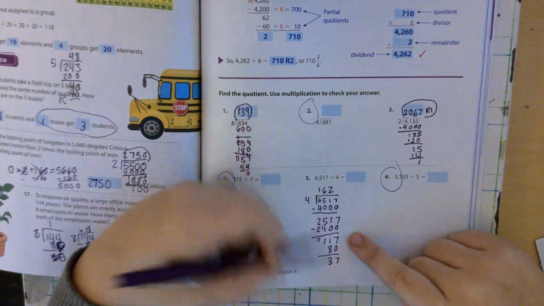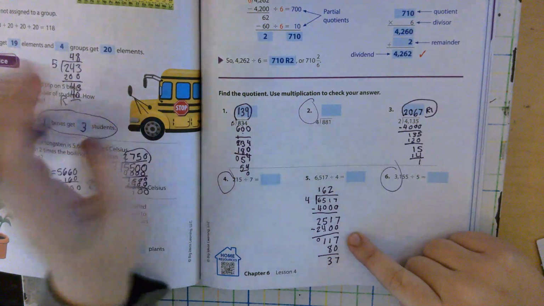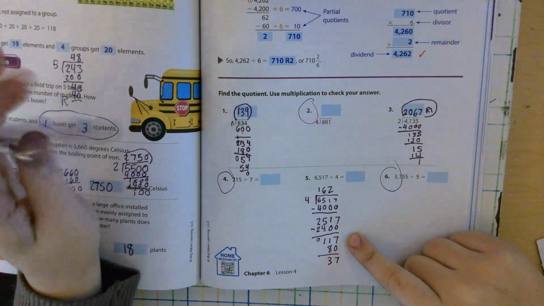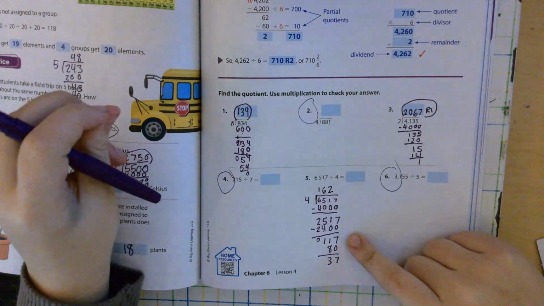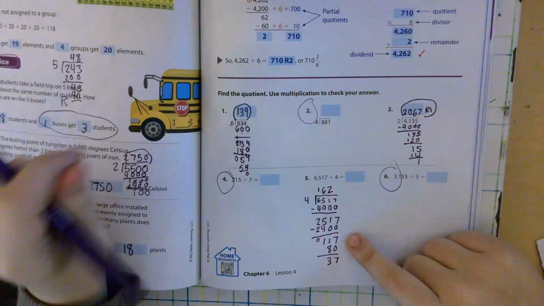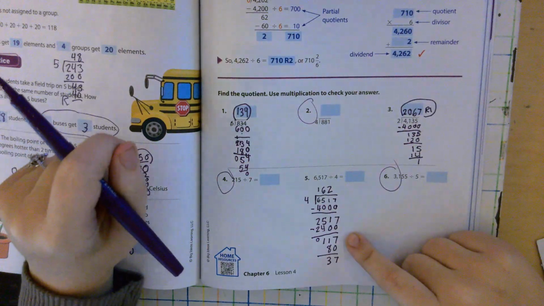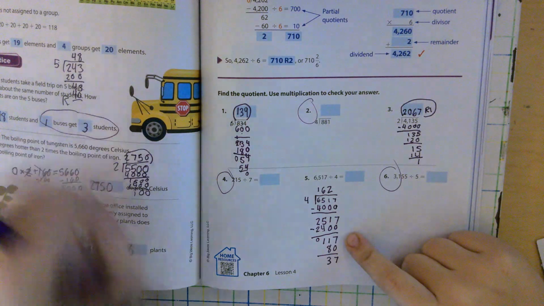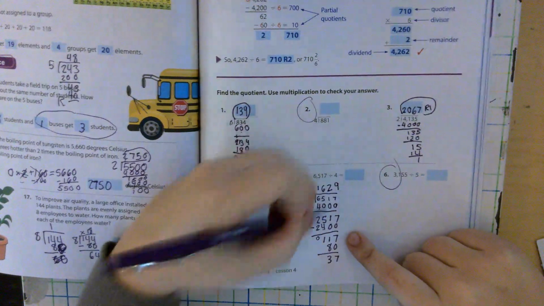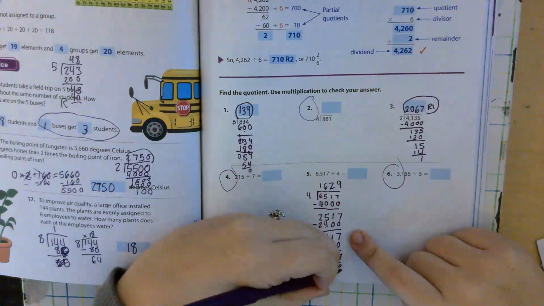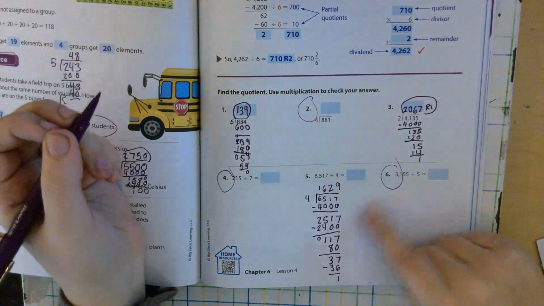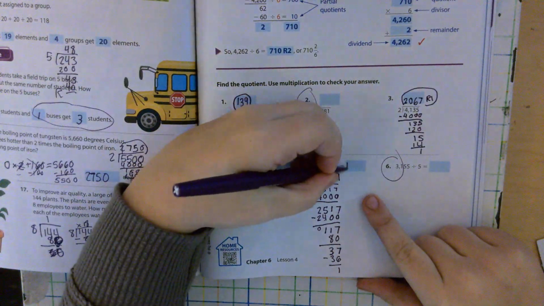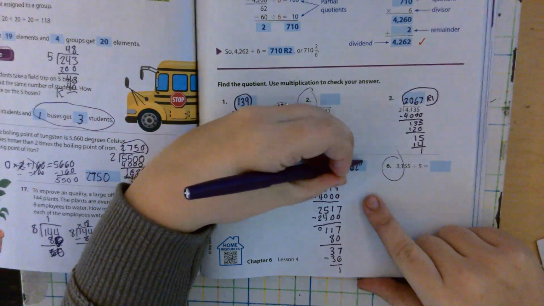Can 4 fit into 3? No. Can 4 fit into 37? Yes. How many times can 4 fit into 37? Kamari. It can fit in 7 times. A little more than that. Carson. 9 times. 9 times 4 is 36. 37 minus 36 is 1. So, Carson, what's my full answer? 1,629, remainder 1. Good job.